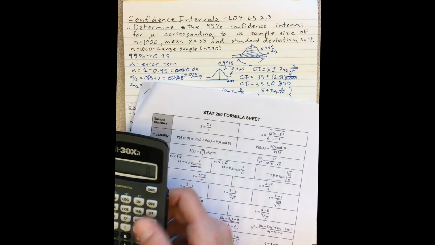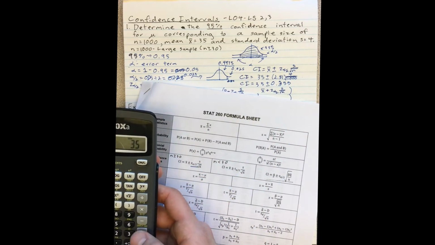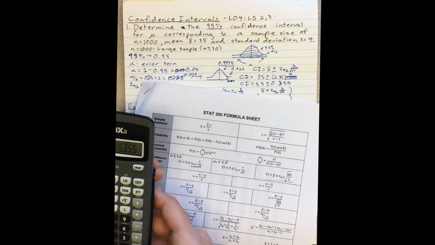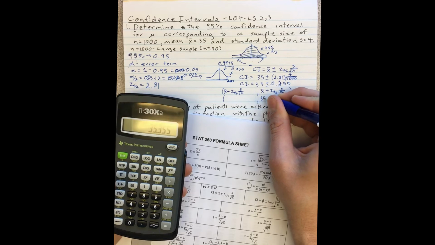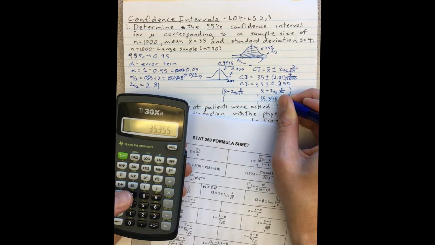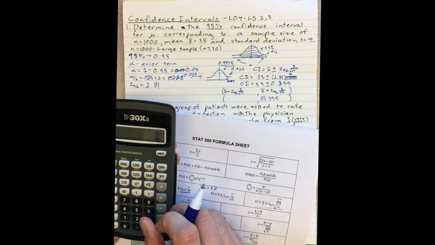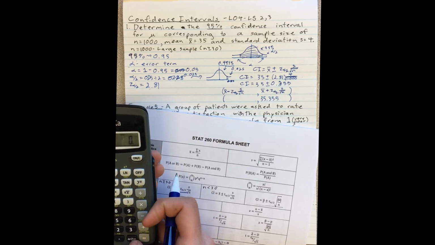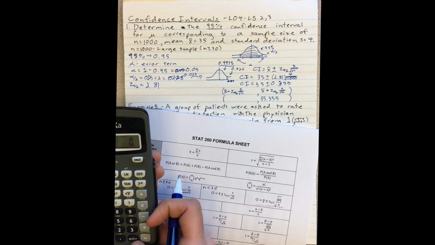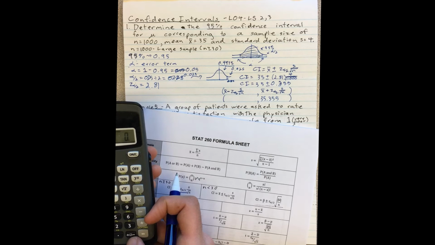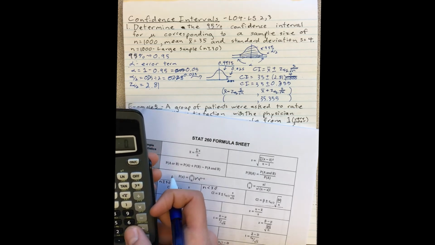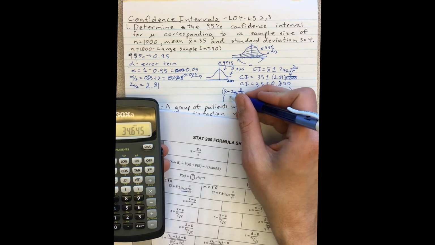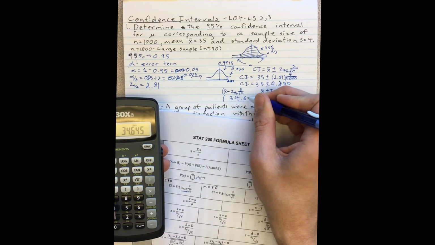Okay, so we have 35 plus 0.355, and I get 35.355 on the top, and on the bottom we have 35 minus 0.355, and I get 34.645.